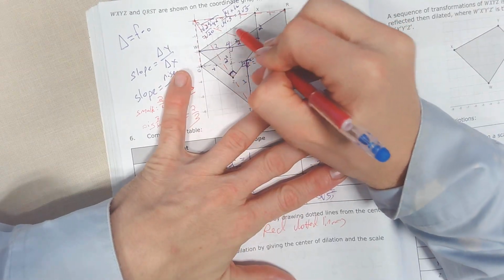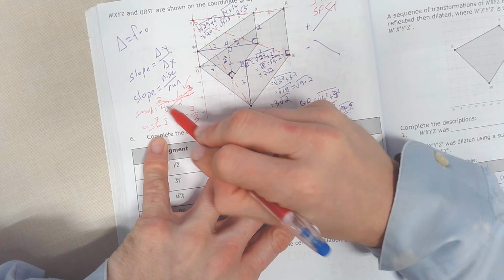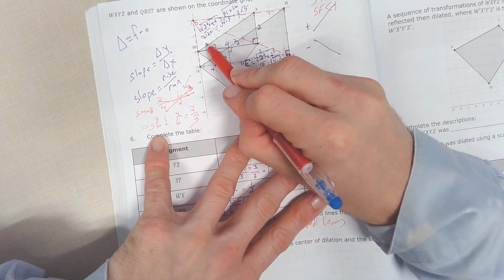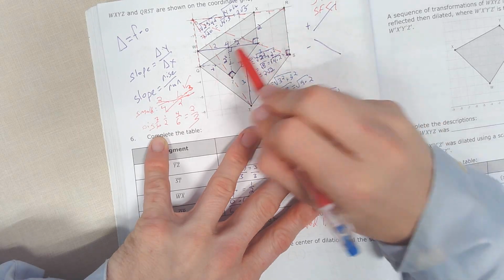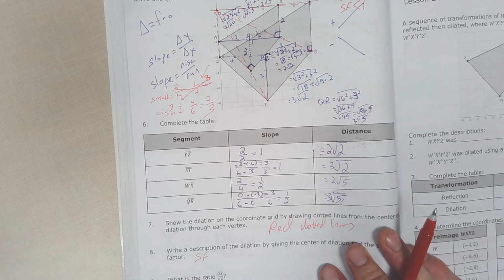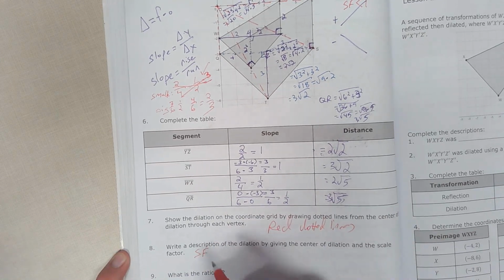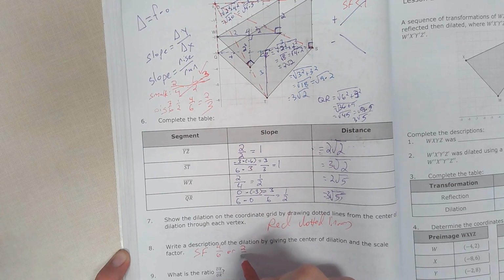Is 1, 2, 3, 4. And both have the same slope. This is how you check that they both have the same slope, right? And because of that, you can go 1, 2, 3, 4, and 1, 2, 3, 4, 5, 6. They cover the same length. All right. So there you go. Scaling factor was 4 over 6 or 2/3.